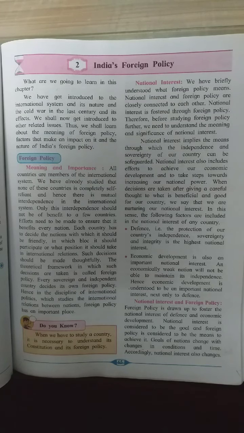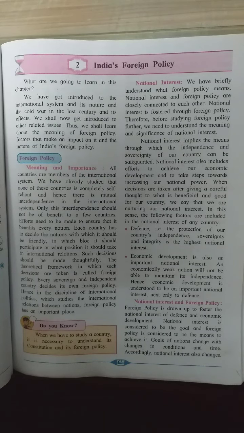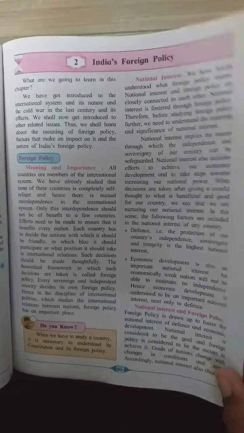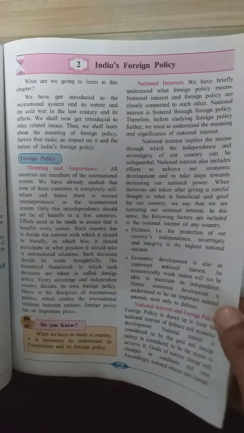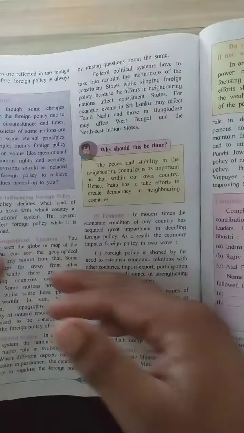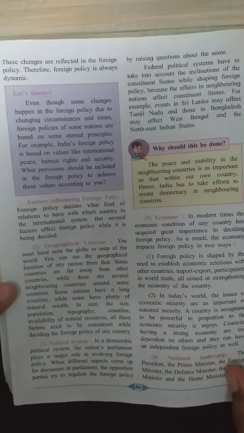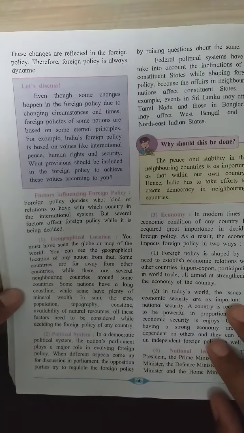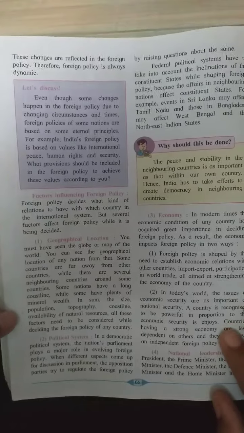National interest and foreign policy. Foreign policy is drawn up to foster the national interest of defense and economic development. National interest is considered to be the goal, and foreign policy is considered to be the means to achieve it. Goals of nations change with changes in conditions and time. Accordingly, national interest also changes. These changes are reflected in the foreign policy. Therefore, foreign policy is always dynamic.